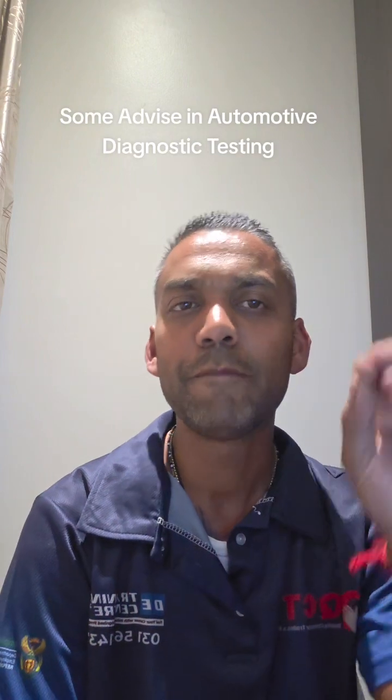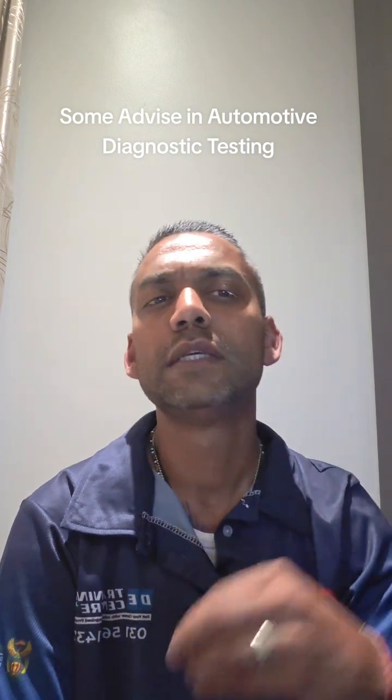So always remember, for example, if we get P, firstly P and then followed by the number 0, 0 is a generic fault code. But after that, if you're looking at the numbers, number one normally stands for your emission, meaning your air fuel ratio. Then you got number 2, which is followed by your injector circuit or your fuel and air. Number 3 could be an ignition or misfire on a vehicle.